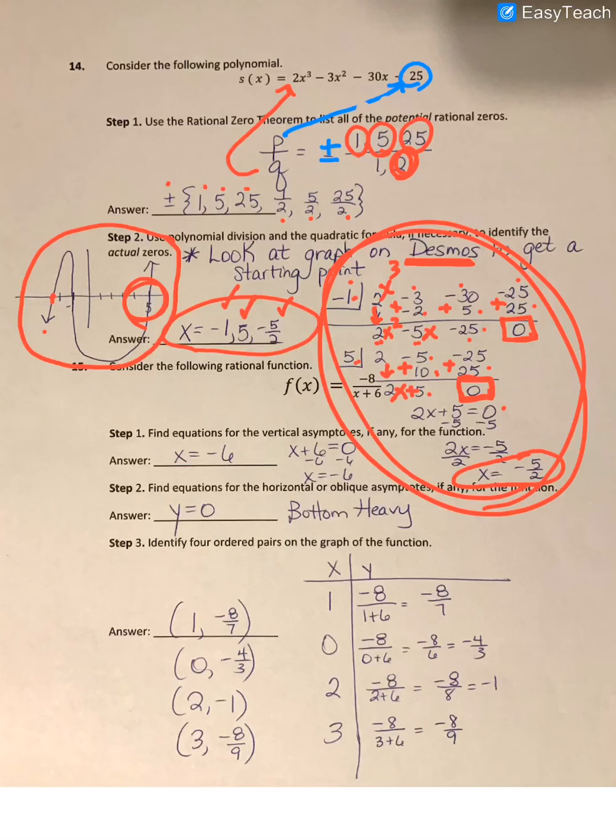Okay, so then on question 15, we've got a rational function going on here. And so with rational functions, we're going to first ask you about their asymptotes. For vertical asymptotes, remember you're going to take whatever's in the bottom and set it equal to 0 and solve it. So in this case, I get a vertical asymptote of x equals -6.